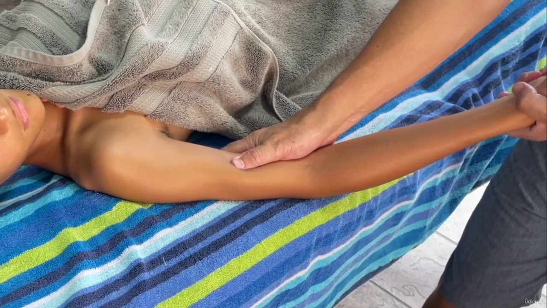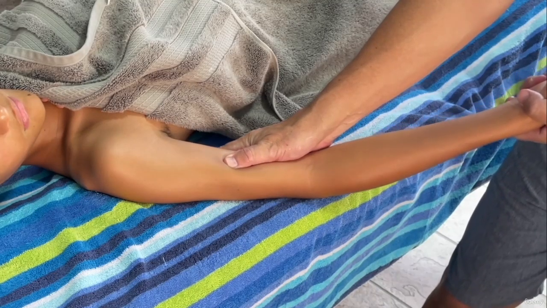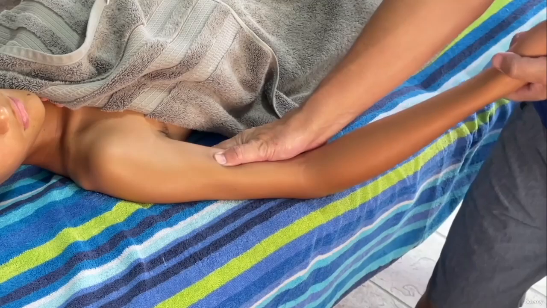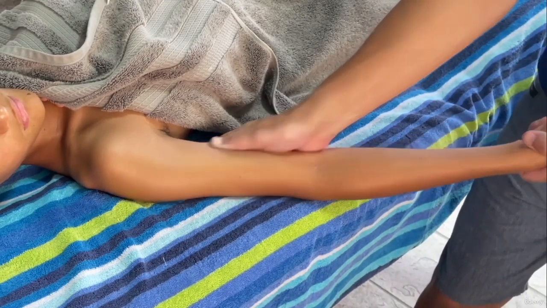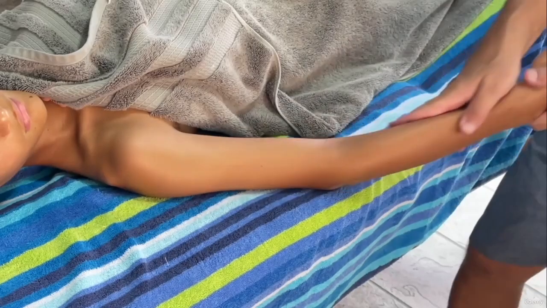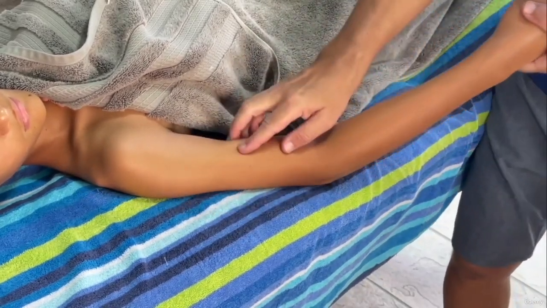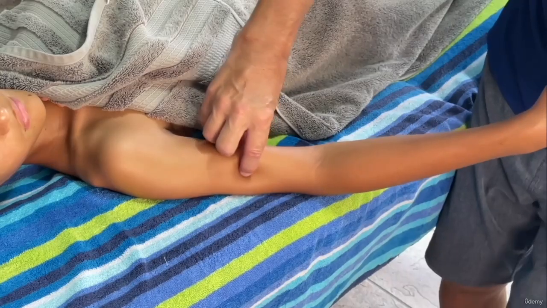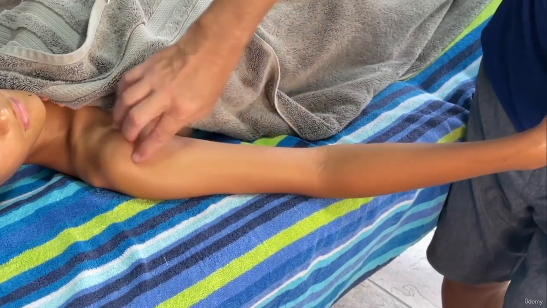There's this medial one. There we are. And if I just work that. Okay, there's your biceps. Really easy. Remember, they're in the belly of the muscle, both sides, and they radiate up here.